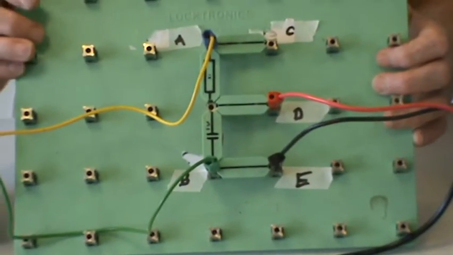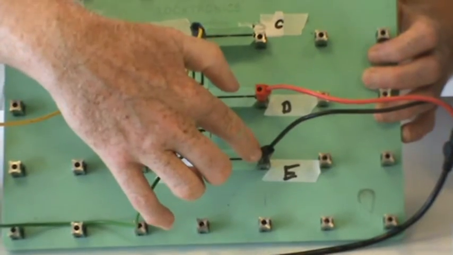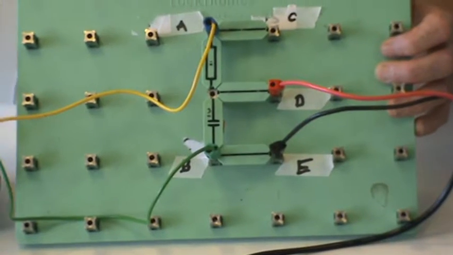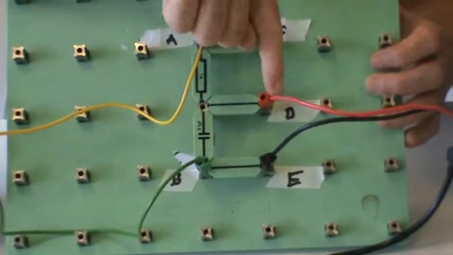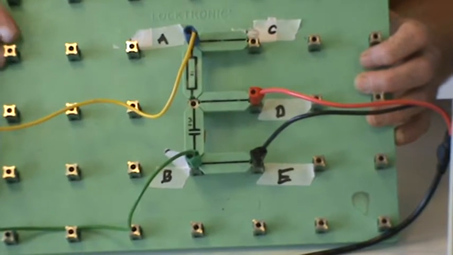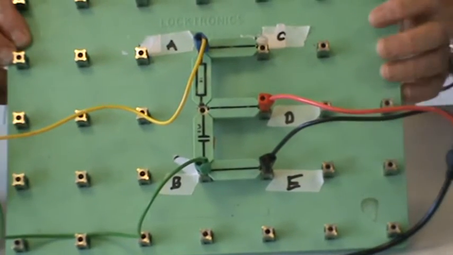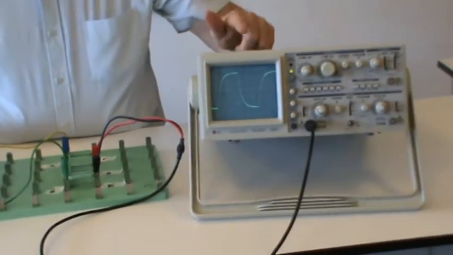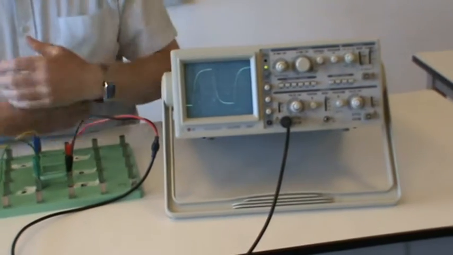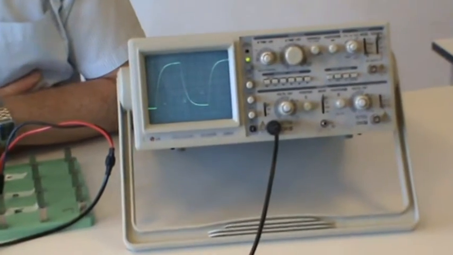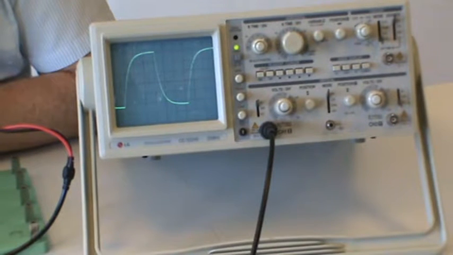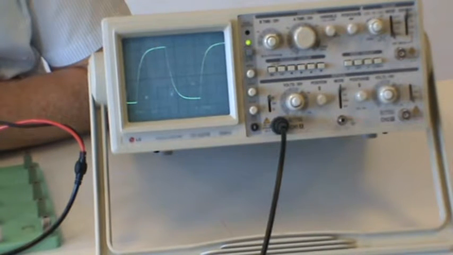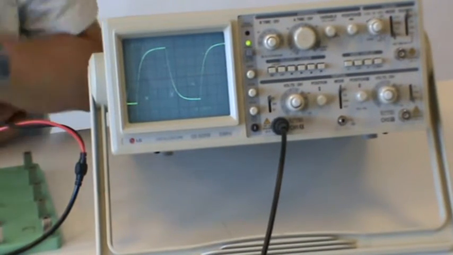So the two connections there, again it's important that the black connection is connected to the bottom of the capacitor, so the black connection is connected to the green terminal there, and the red connection to the top end of the capacitor. So those two connected to labels D and E. And then what you should see on the cathode ray oscilloscope is a signal that's showing the charging and discharging process.